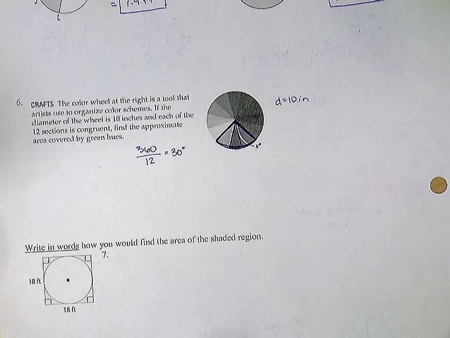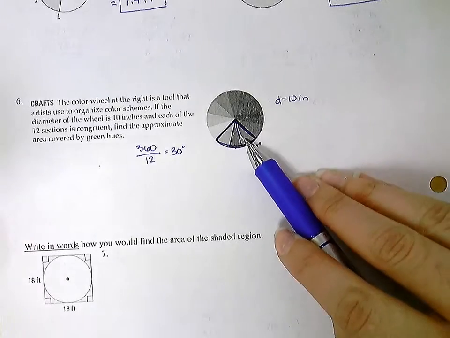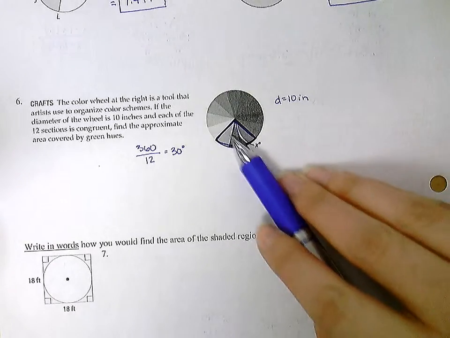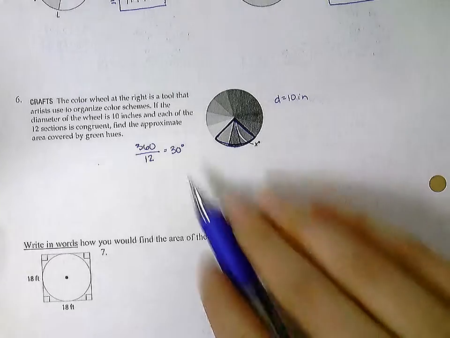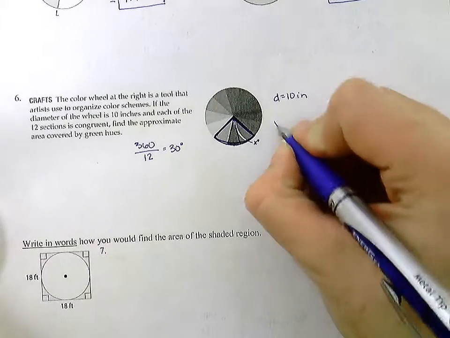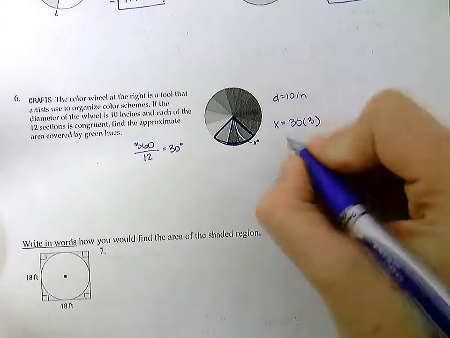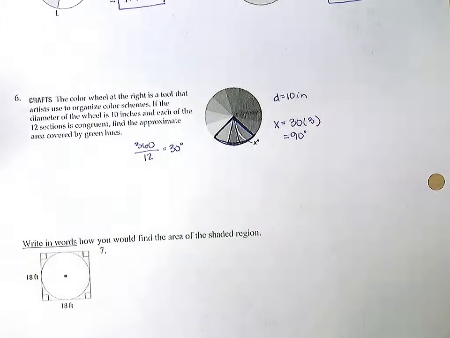That's 30 degrees. Now 30 degrees is the central angle of one of those 12 sections. In the green hues, there are 3. So to get the central angle of the green hues, you need to add that 3 times. So our X value would be 30 times 3, which is 90 degrees.